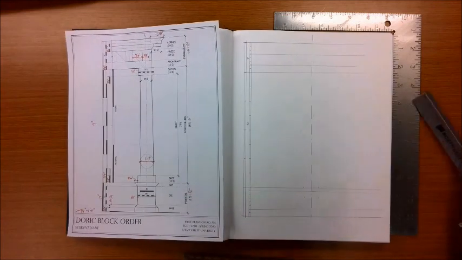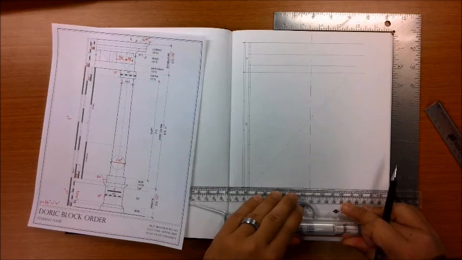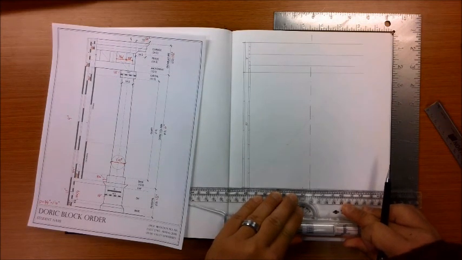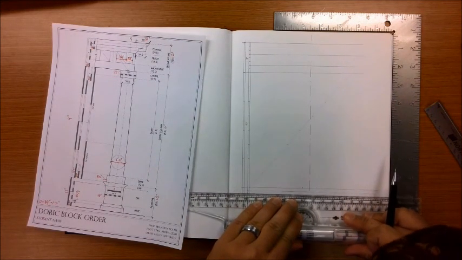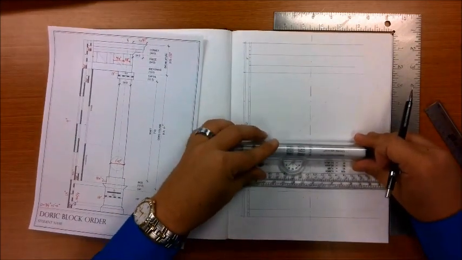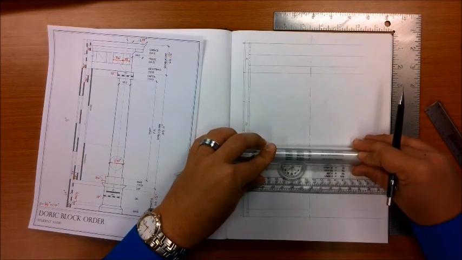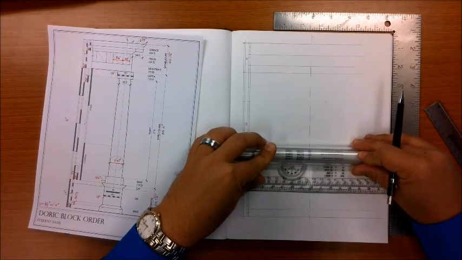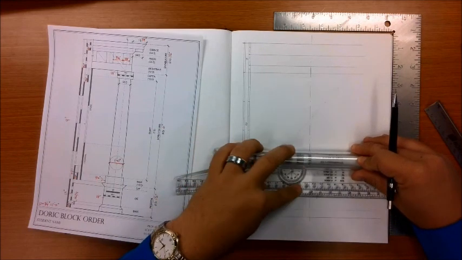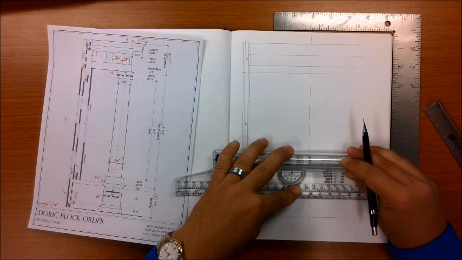All right, so let's create our D first. It's not being very nice to me. All right, so we'll create a small graphic scale right down here.